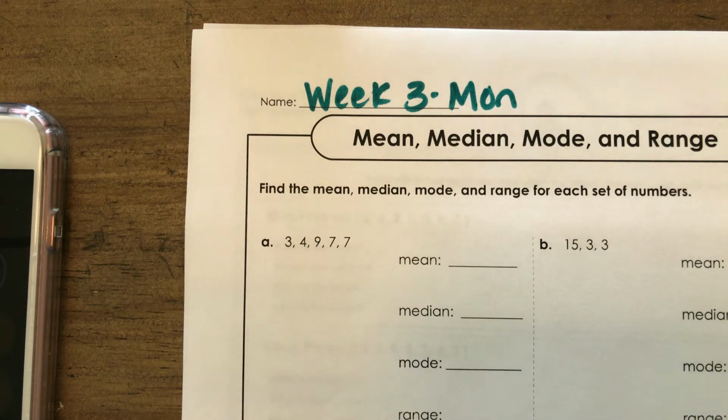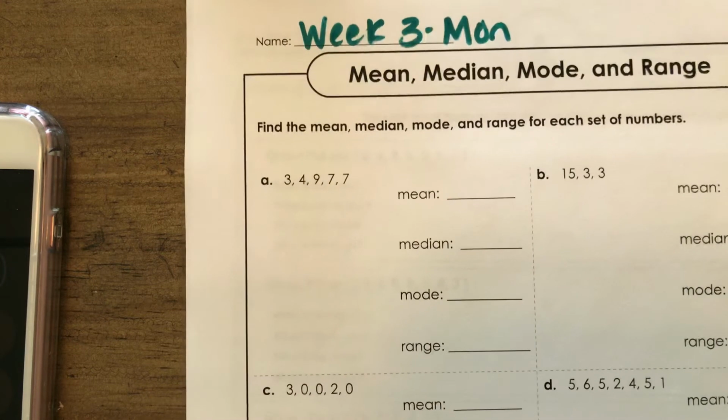So you take the big number and subtract the smallest number, and it tells you how many steps were in between the two. Or spaces, if we're talking about a number line. So we're just going to start working through this, and we'll be ready to go.